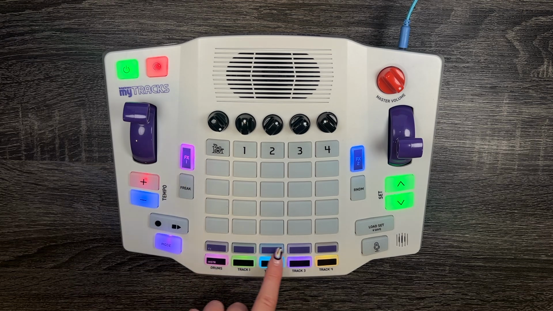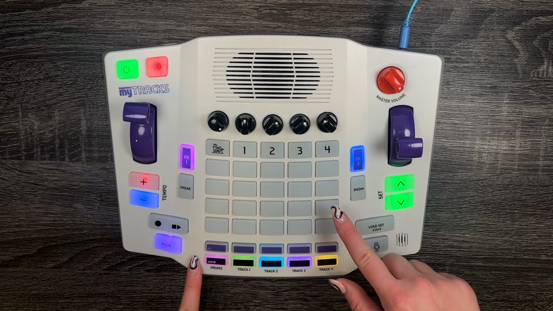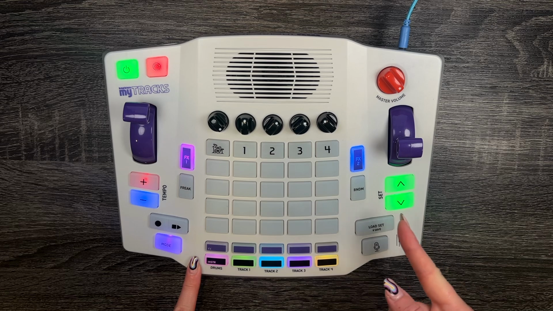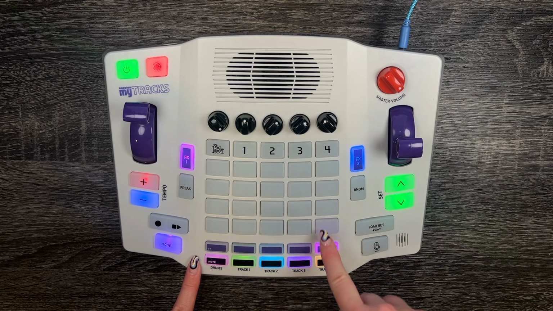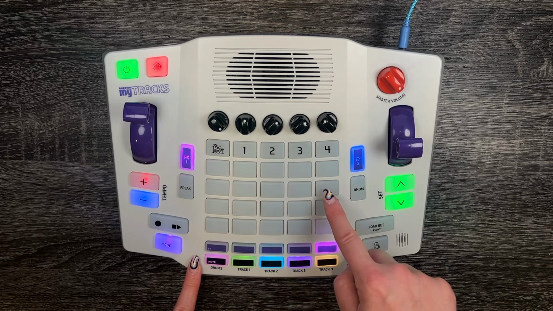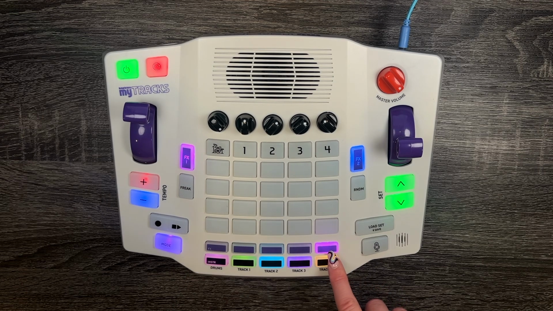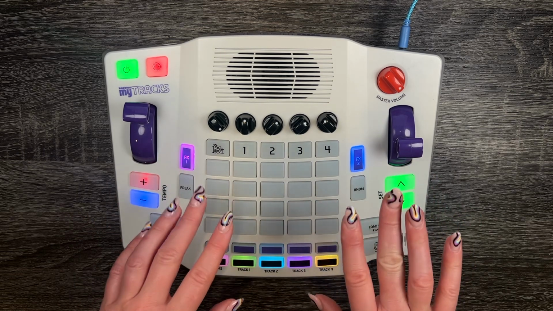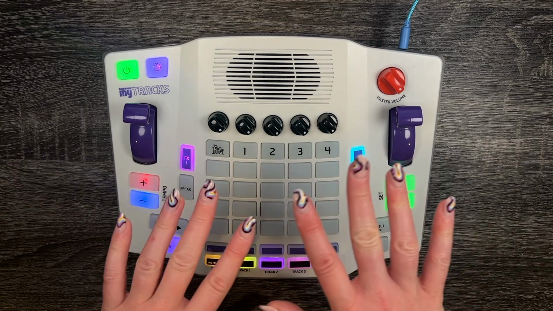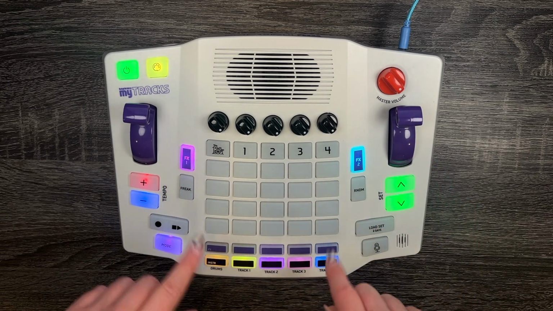Remember to double check if you have any effects on the sound you're listening to. This one's totally clean, but if you see any colors on this line that says effects, like this, it has delay. Just keep clicking the effects button until the light goes out completely and you'll hear the sound completely dry or with no effects at all. Note mode is perfect when you want to create your own melodies.